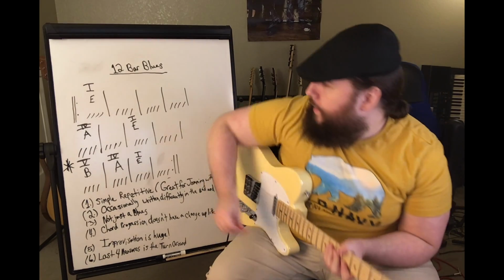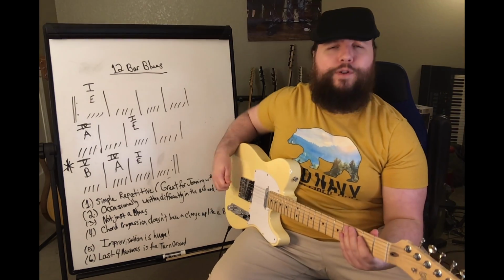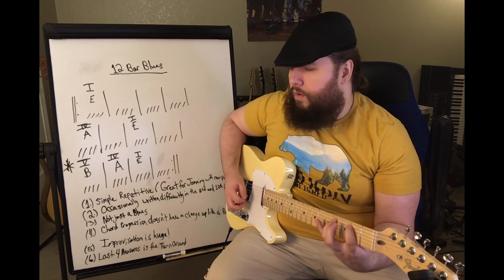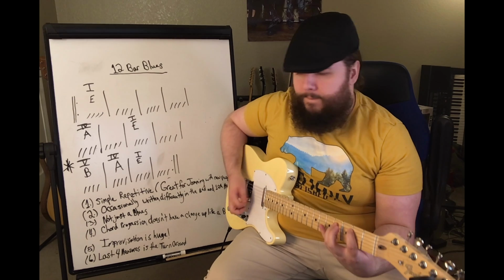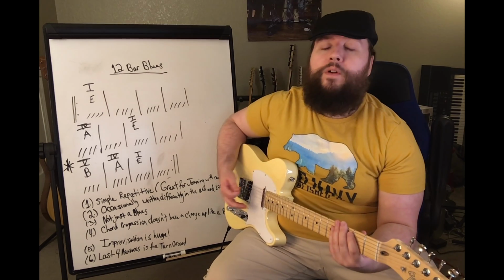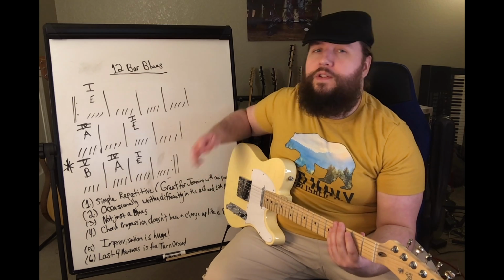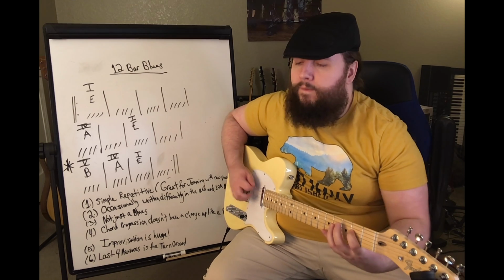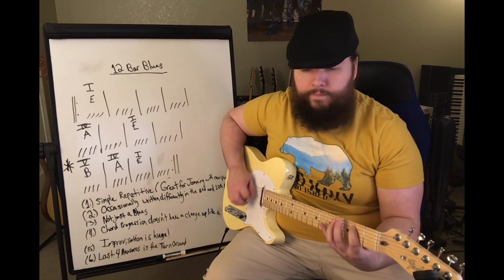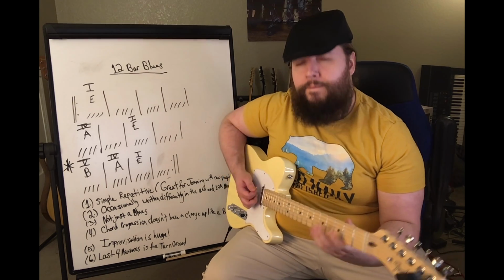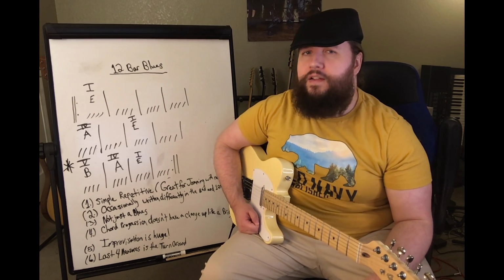If I played for you and demonstrated, if I just did the first 4 measures. Well, now if I went and changed it to the 2nd measure being the 4 chord. Sounds kind of familiar because that's common too.